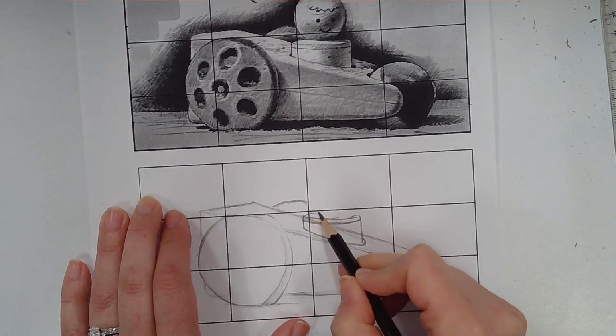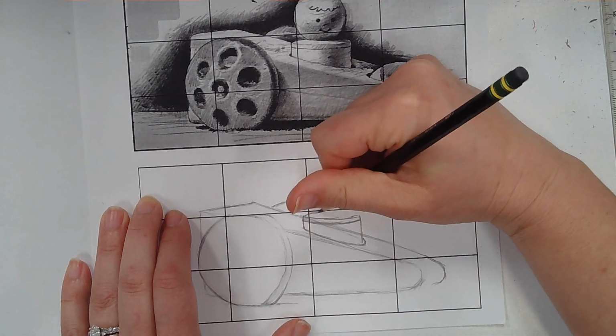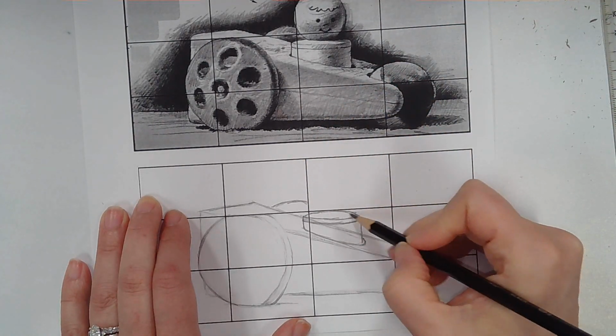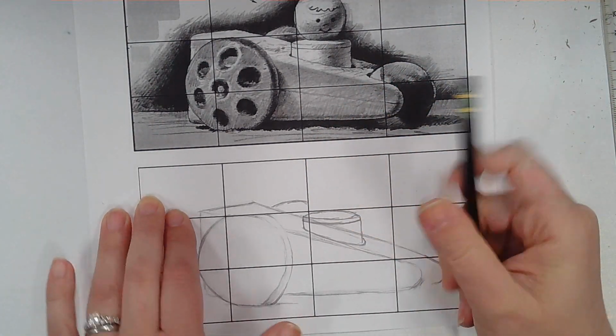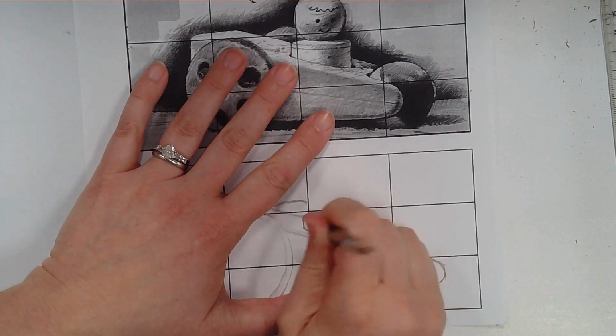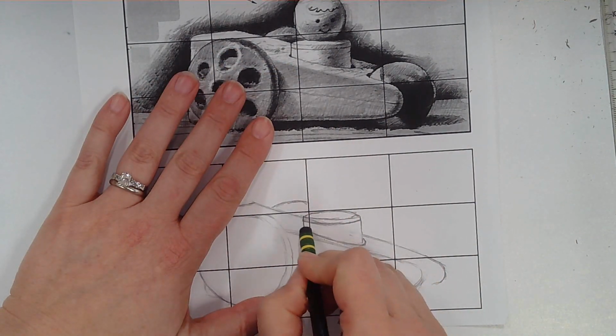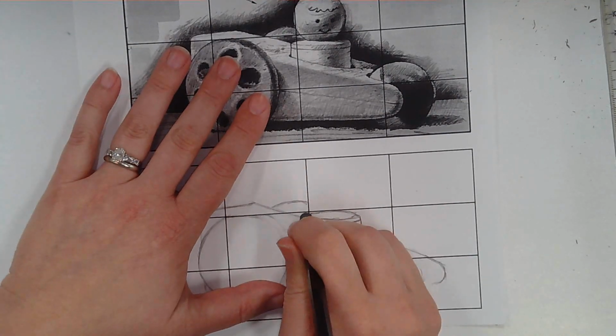And then he's going to have his little top part. And again, I want it to look continuous, so I drew it all the way around, but I will erase parts of it later. So for right now, I'm just going to erase that and lighten that up.